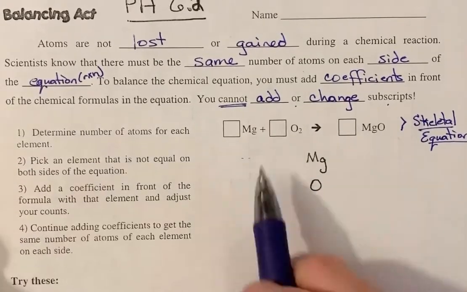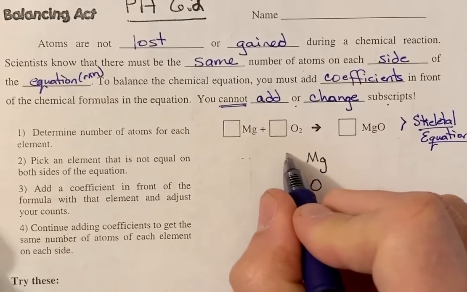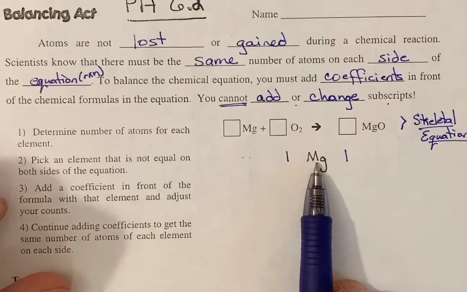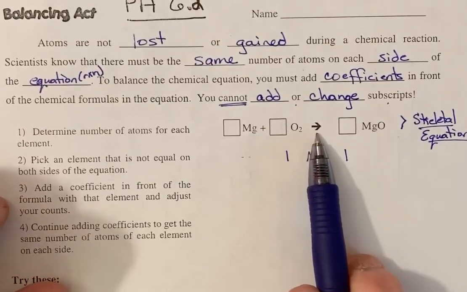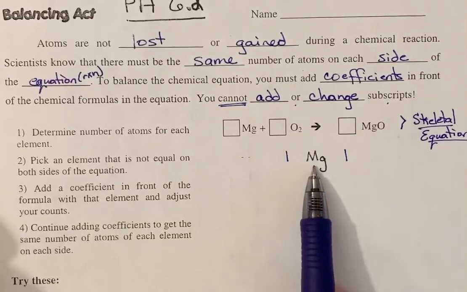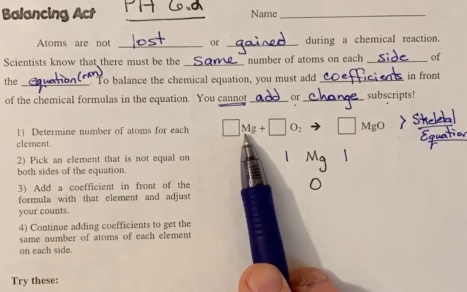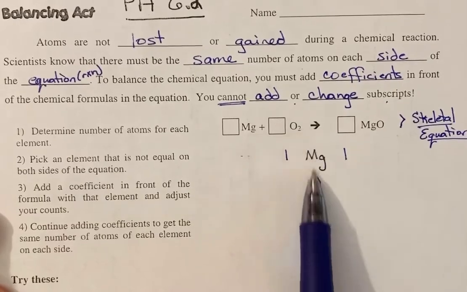We look and we see magnesium has one on this side and one on this side. Now notice I have already written magnesium down underneath what is called the yield sign, or the arrow in a chemical equation. Underneath I wrote the elements, and remember that capital letters signify new elements. So we have Mg and we have O, so that's why I write them right up under there.